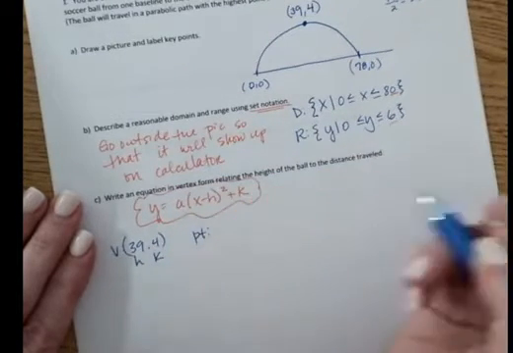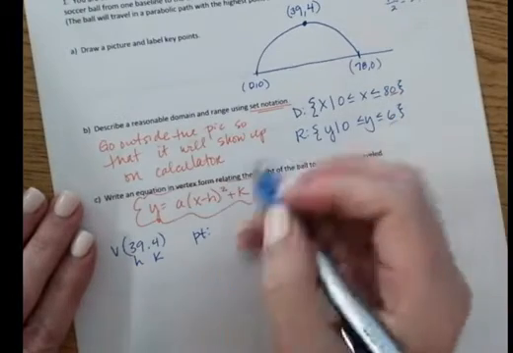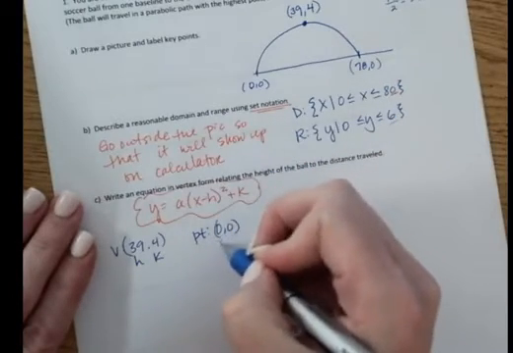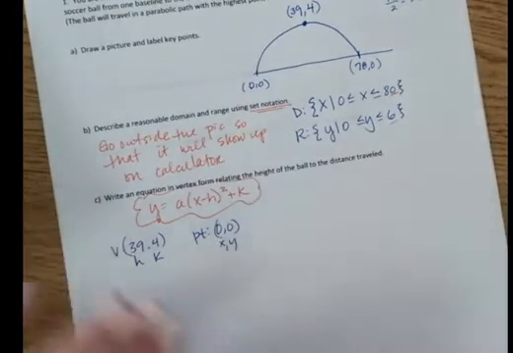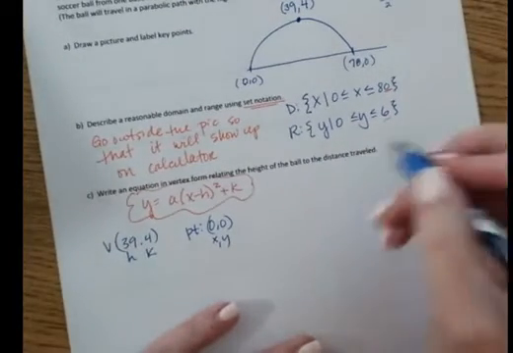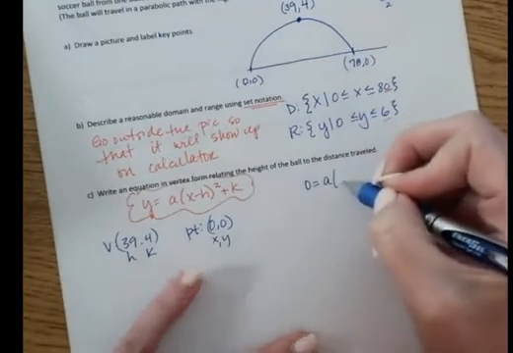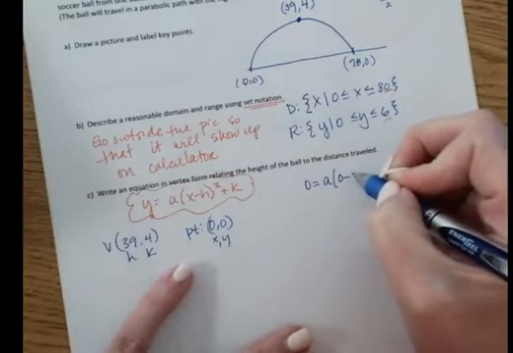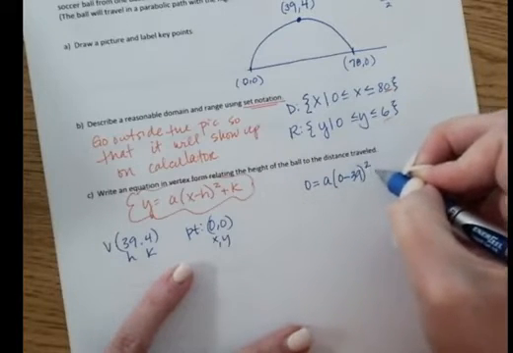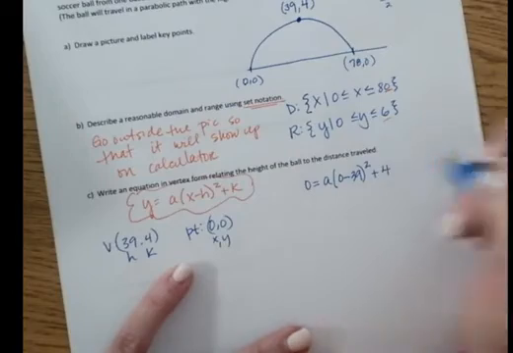Now, what point would I use? Well, I would use the easiest point possible. I would use the 0, 0. So there's my x and my y. Now let's look at this. Let's plug in our values. So we would have 0 equals, a is the unknown, so leave it there, 0 minus 39 squared plus k.